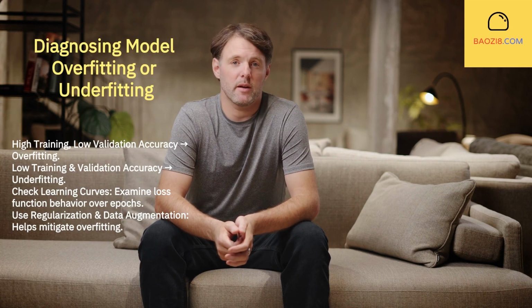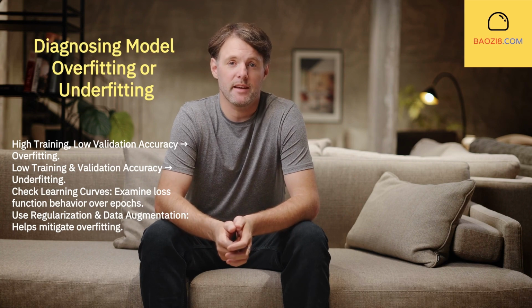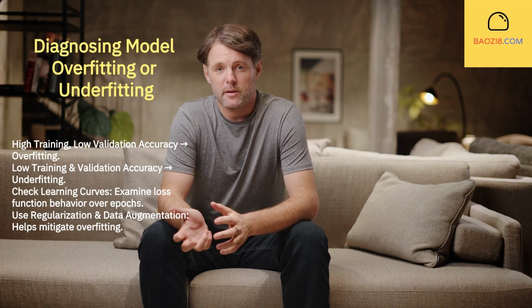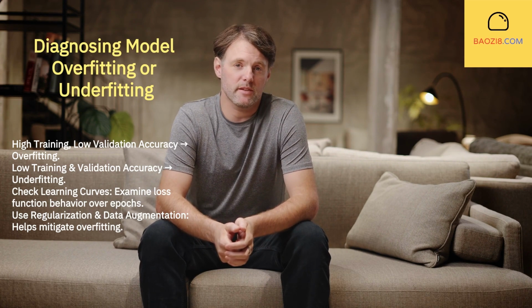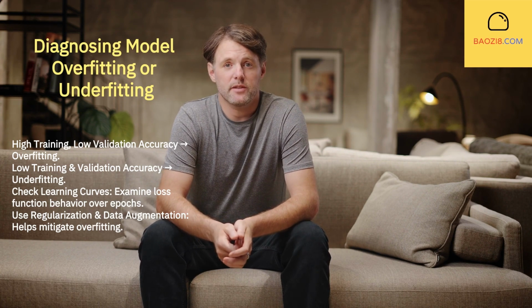A deep learning model can underperform due to overfitting or underfitting. If a model achieves high training accuracy but poor validation test accuracy, it is overfitting, learning noise instead of generalizable patterns. If both training and validation accuracies are low, the model is underfitting. It lacks capacity or is not optimized effectively.